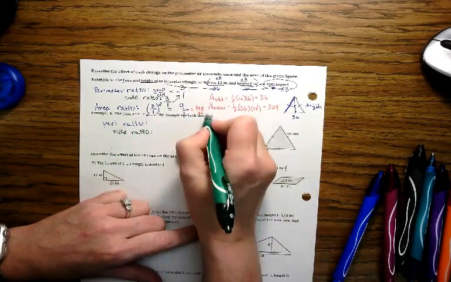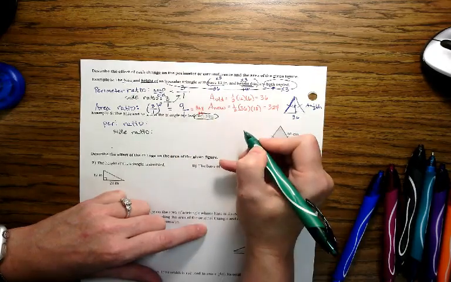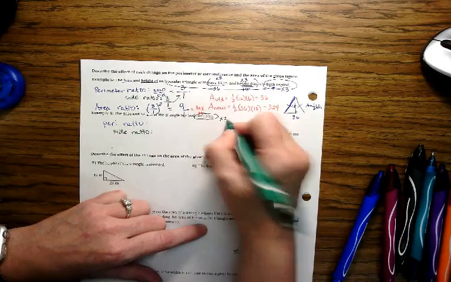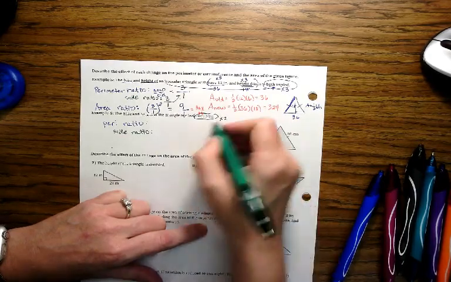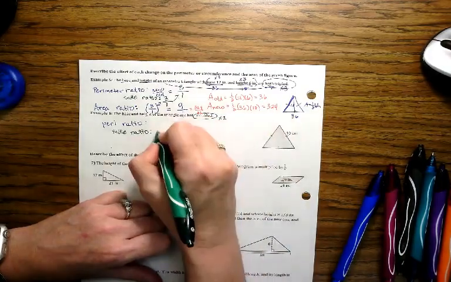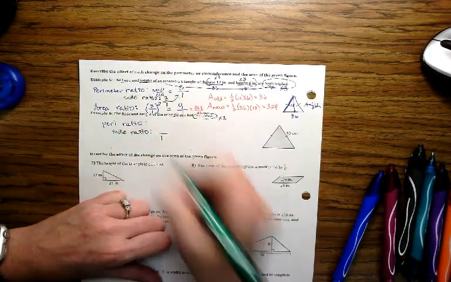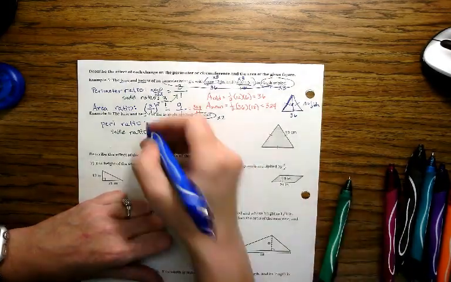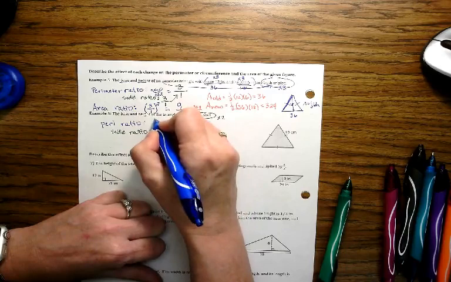It says everything is doubled. What do you do when you double stuff? You times by 2. So you doubled it, you timesed it by 2. So my side ratio, my new one, if my old one was 1, what's my new guy? 2. So what's my perimeter ratio? 2/1.